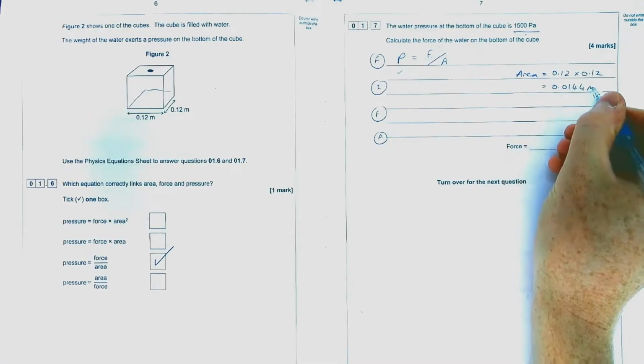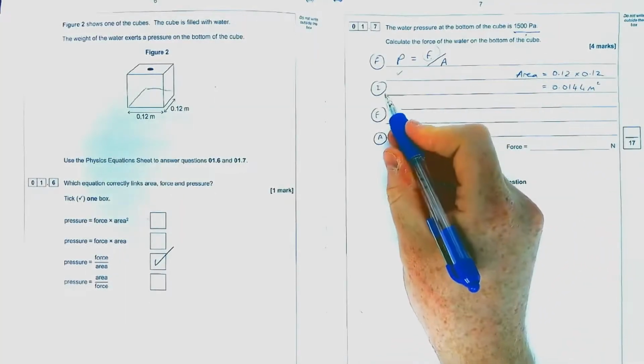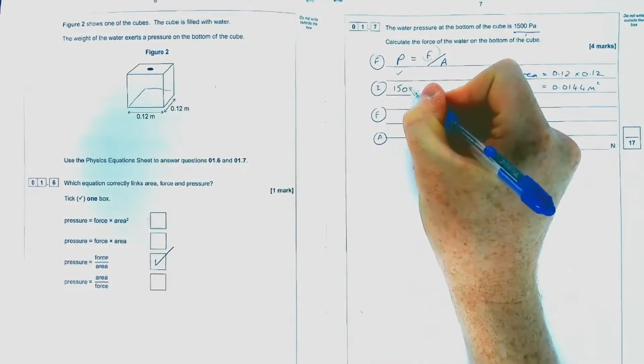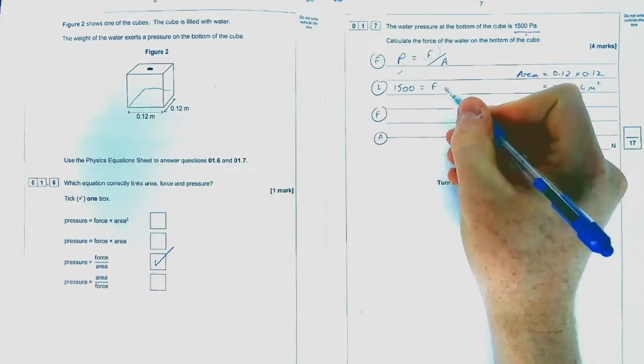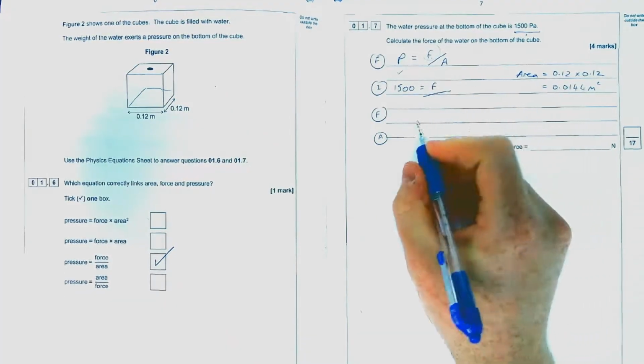So let's put our values in. This is I, which stands for insert values. 1,500 equals F, which I don't know. You could write an X there if you wanted to. Divide by my area, which I've just worked out. So that's my 2 marks initially, 1 for that, 1 for this.